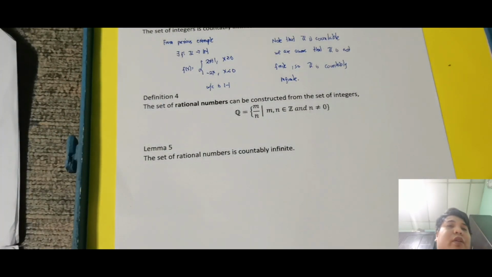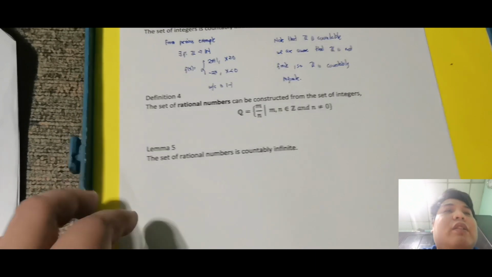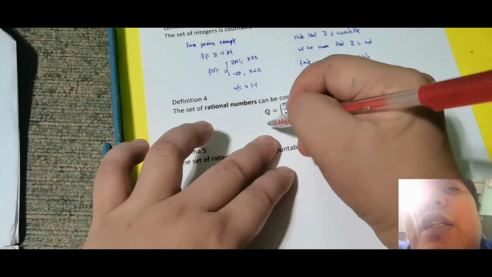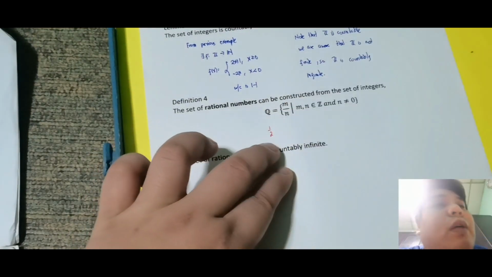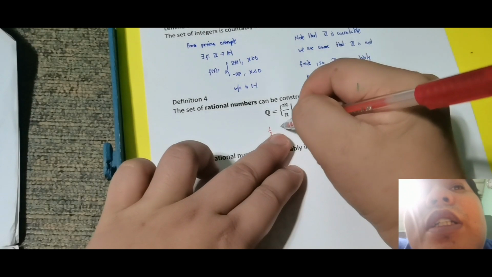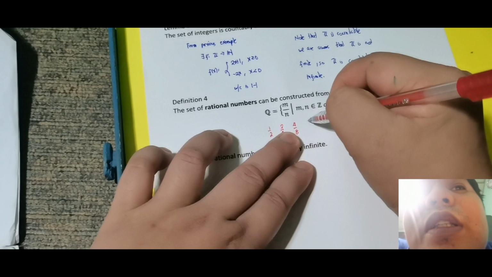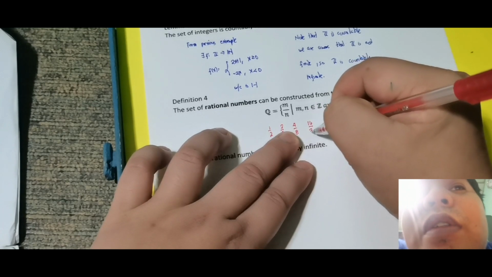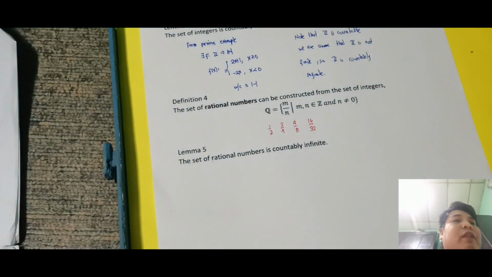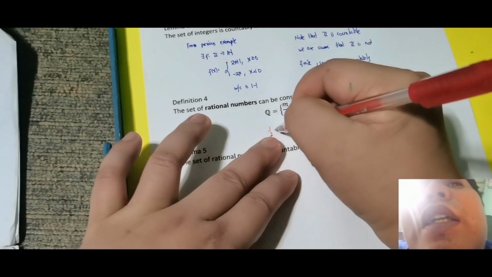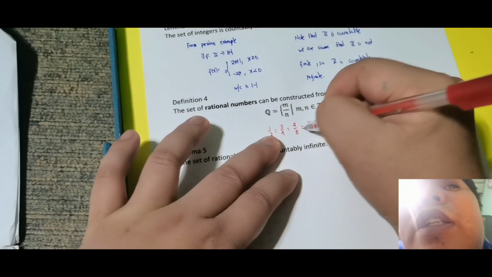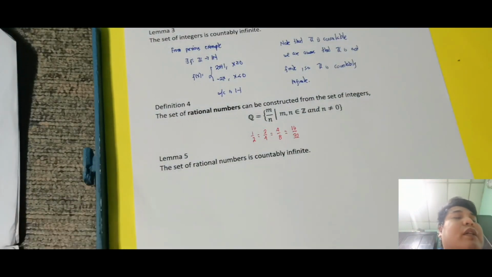Sana napansin nyo rin. Si Q, yung element niya is not distinct really. Bakit not distinct? Hindi literal na distinct sila sa isa't isa. Bakit? Si Q, andyan si negative 1, andyan si 1 half. Tama? Nandyan din si 1, andyan din si 2 over 4. Nandyan din si 4 over 8. Nandyan din si 16 over 32. Pero, ano masabi mo sa kanila? Sila lahat ay equal. In a sense na pag ginamit natin yung lowest term, pare-pare silang 1 half.